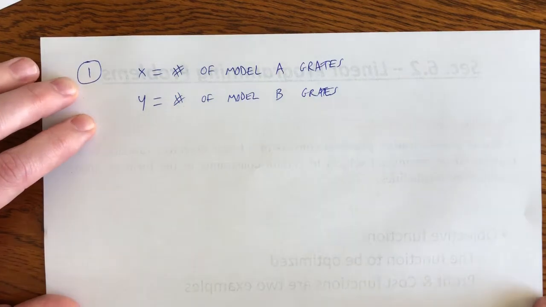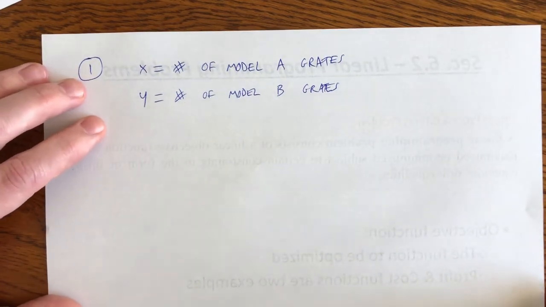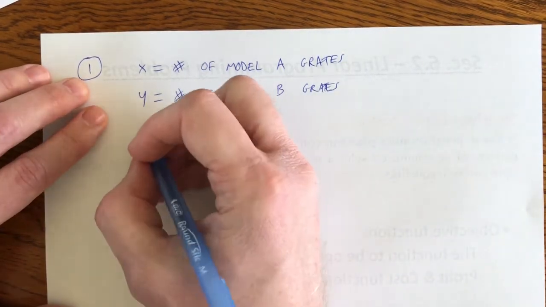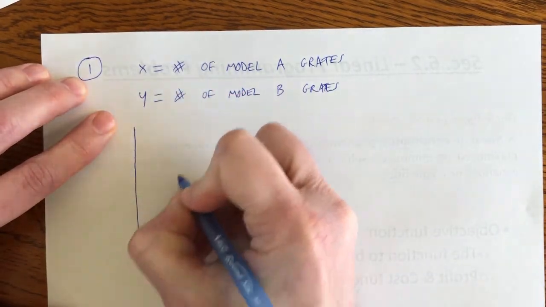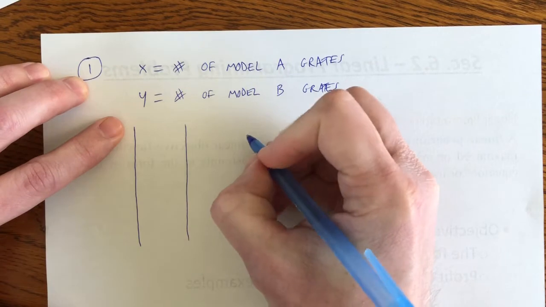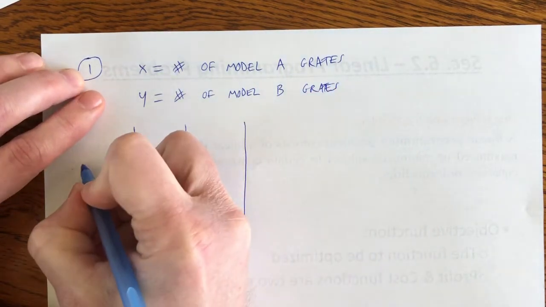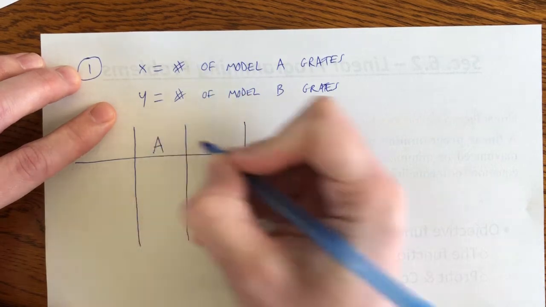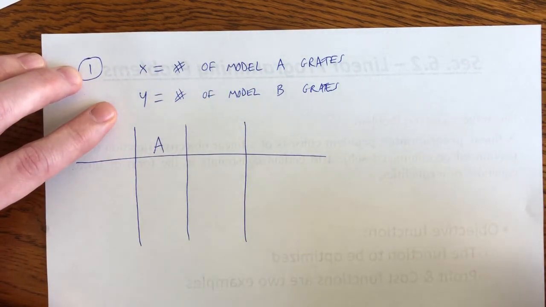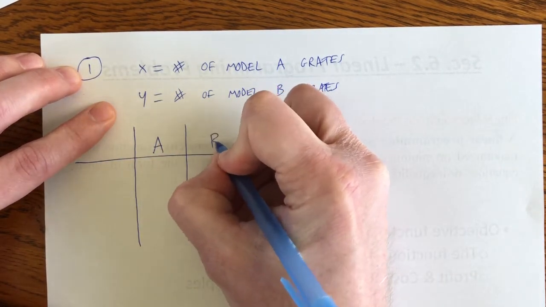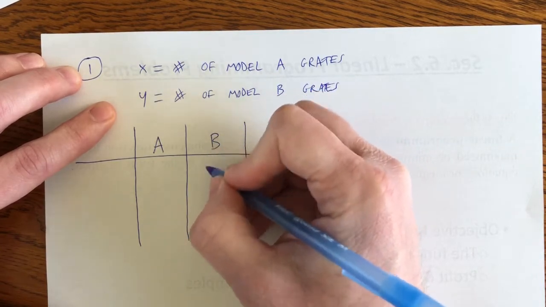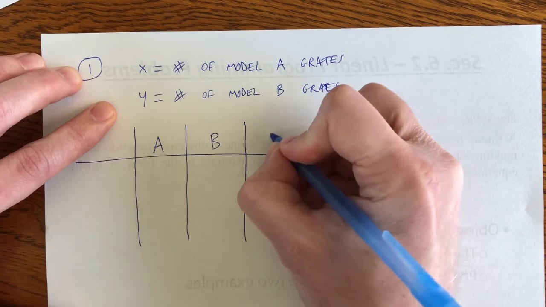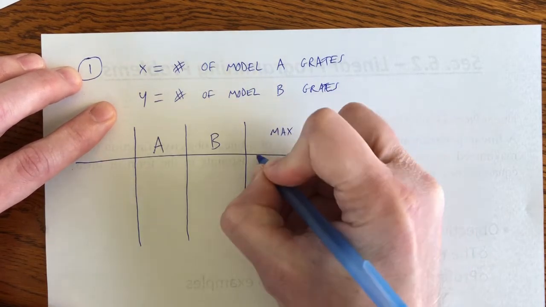All right, so what I would recommend you do at this point is construct a table of some sort to help you keep your information organized. So what I'm going to do is that right now. I'm going to have a column heading A for A grates, and column heading B for fireplace model B grates. And in this final column, I'm going to label it as the max available.